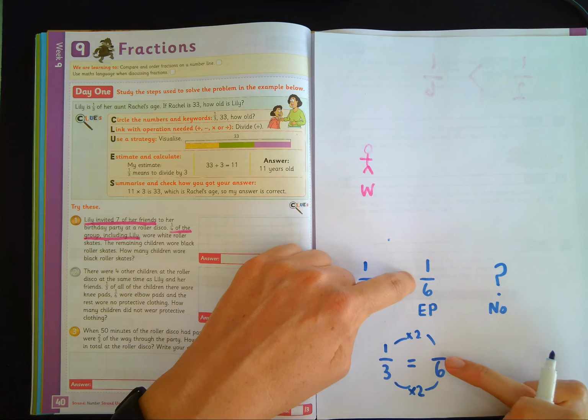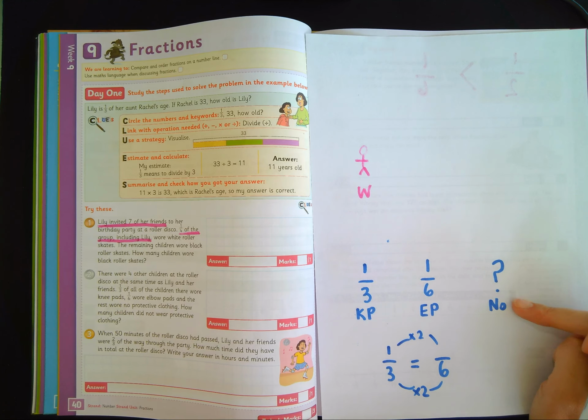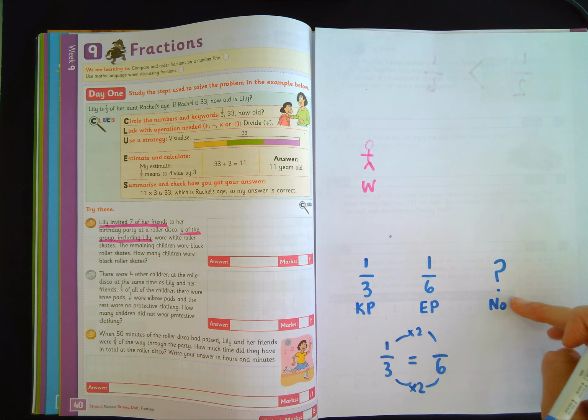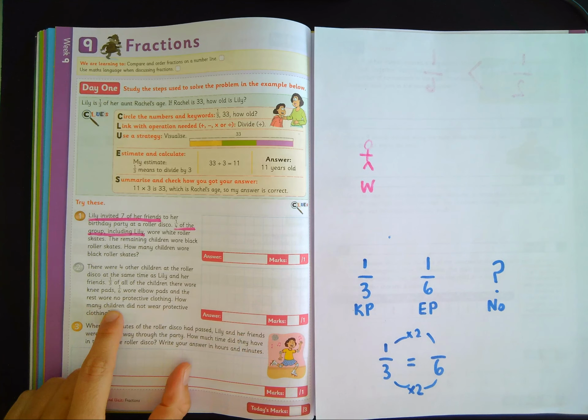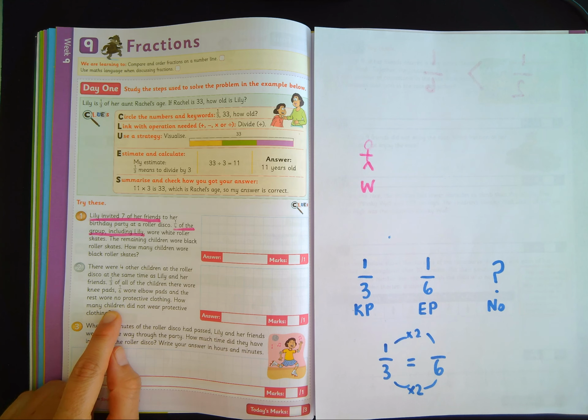This amount of sixths have elbow pads. And how many sixths have nothing? Now, the question didn't say how many sixths, it said how many children. So once you have the details of how many sixths wore no protective clothing, you can work out how many of the 12 children did not wear any protective clothing.